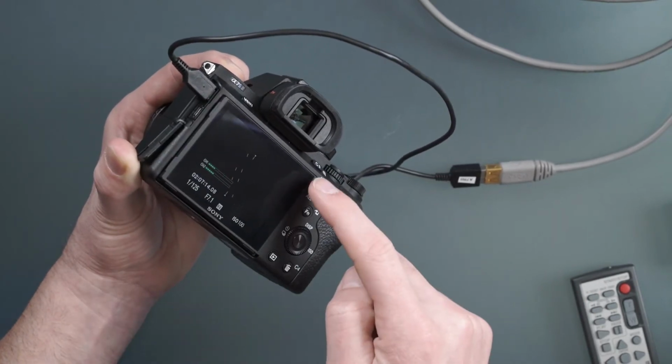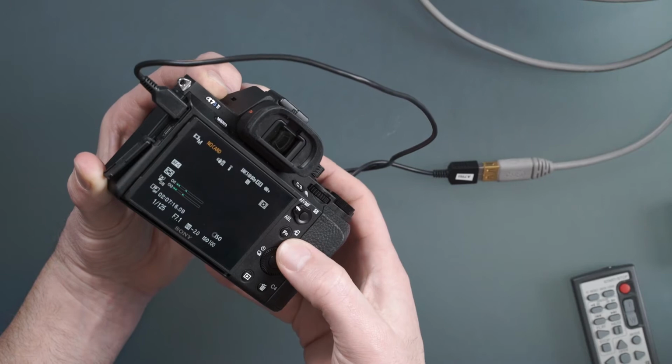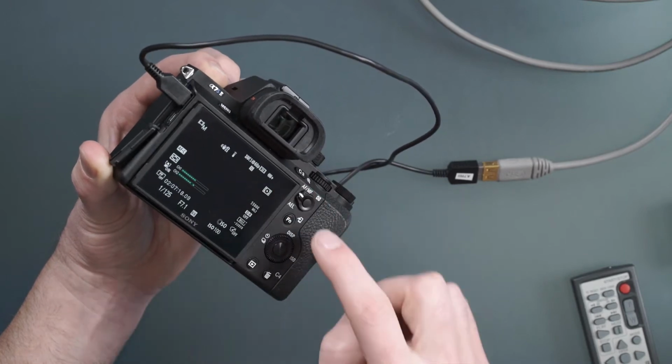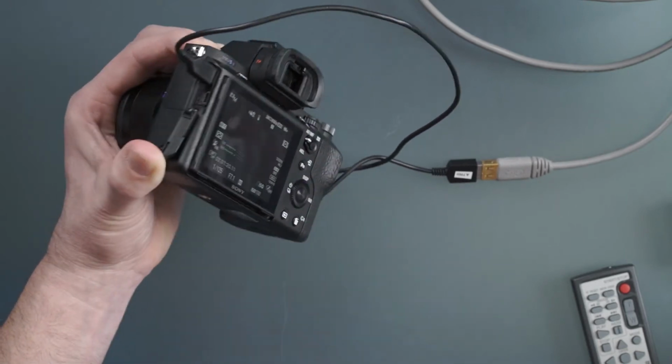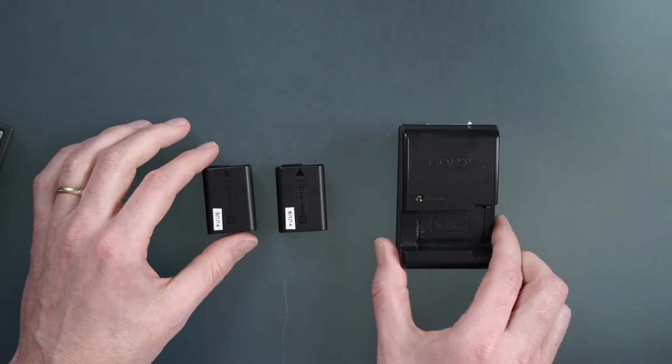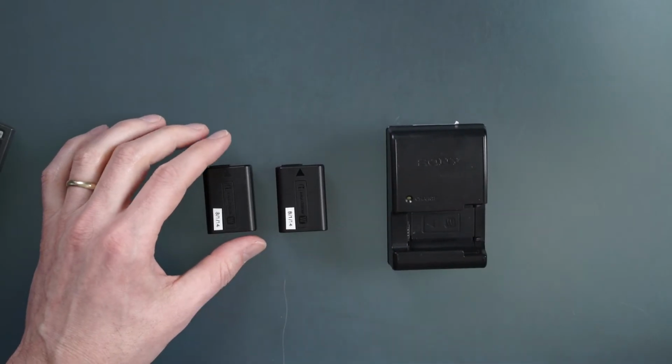If I hit the display here, you'll see next to the battery, I don't know if you guys can see it, an actual indicator showing that it's receiving power from the wall. So in the box you get a charger and two batteries. I actually label them because I have so many of these batteries. I want to know the year and the month that I purchased them because I want to know which one's the newest sometimes. So you'll get about an hour, hour and a half on these batteries, depending on how you have your camera set up.